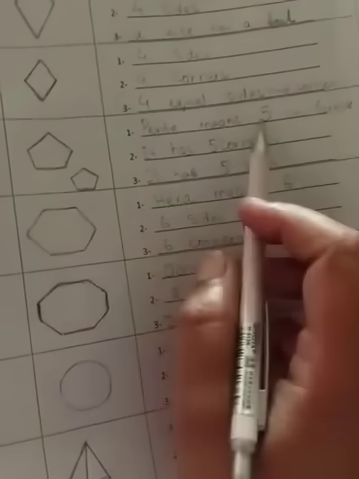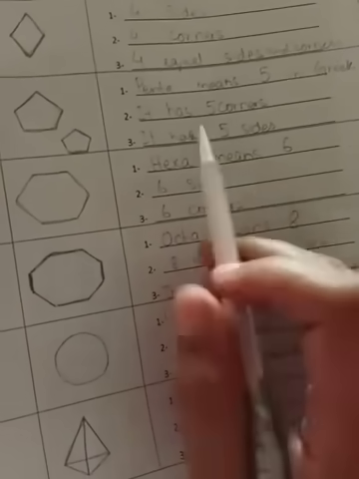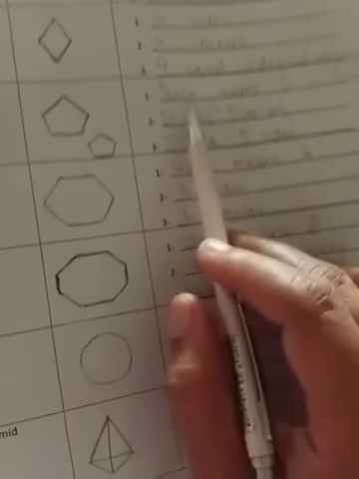Okay, now in Greek, penta means 5. You can also write that penta means 5 in Greek language. It has 5 corners and 5 sides. Either their corners and sides can be equal or not equal as well. It's not compulsory. So a pentagon has 5 sides and 5 corners, and penta means 5 in Greek language.